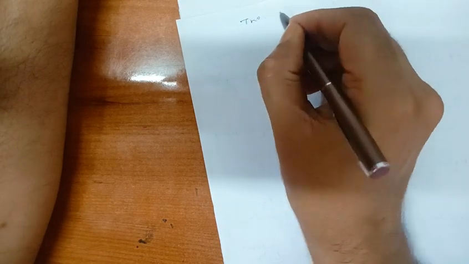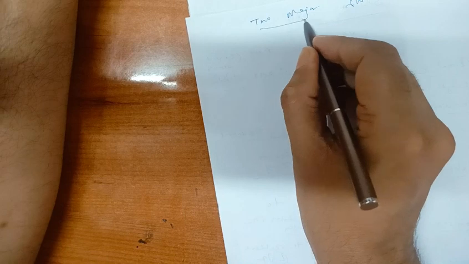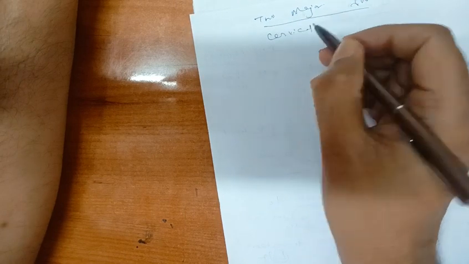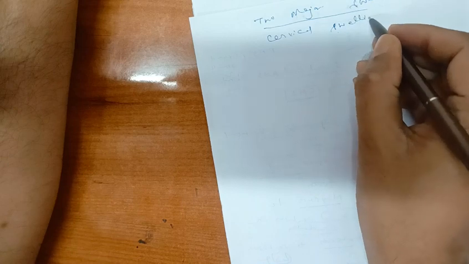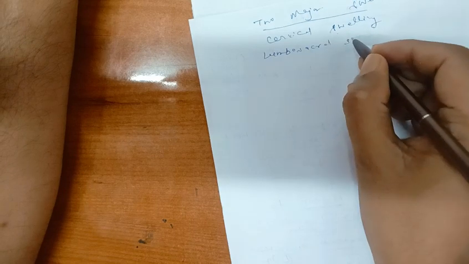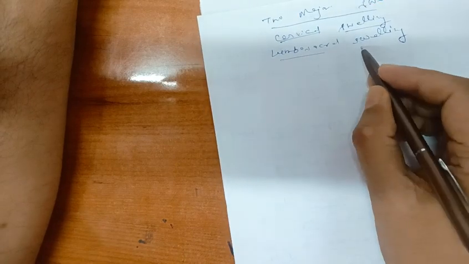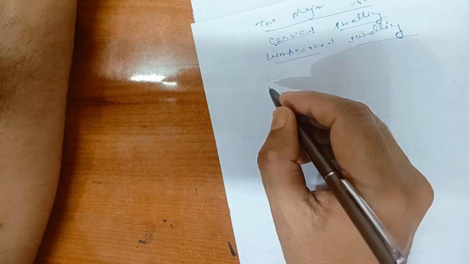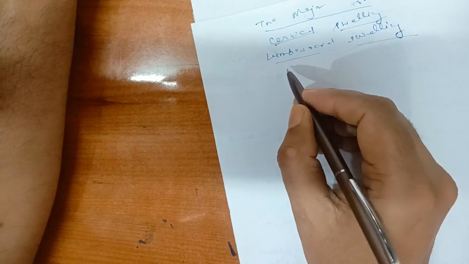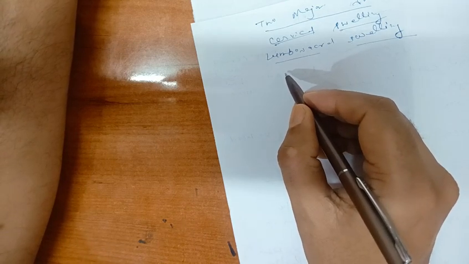Now the spinal cord is not uniform in diameter, and two major swellings are present in the spinal cord. One is the cervical swelling and the second one is the lumbosacral swelling. The two major swellings are the cervical and the lumbosacral swelling.